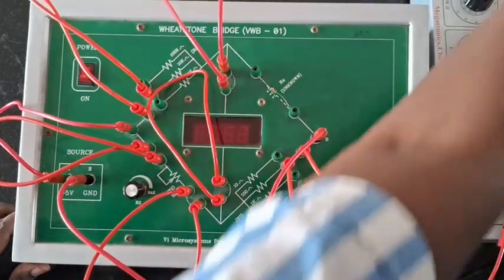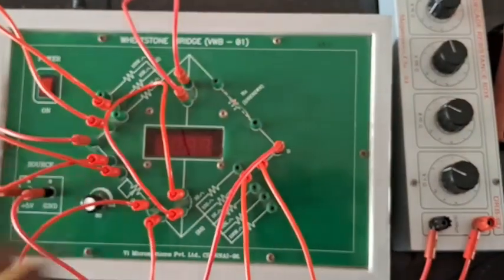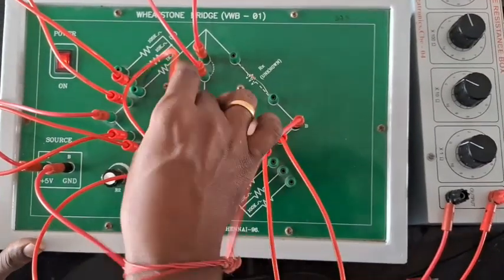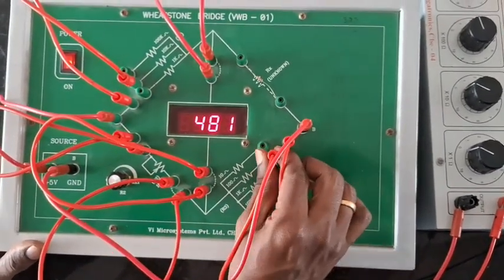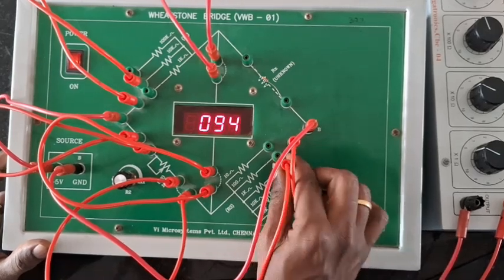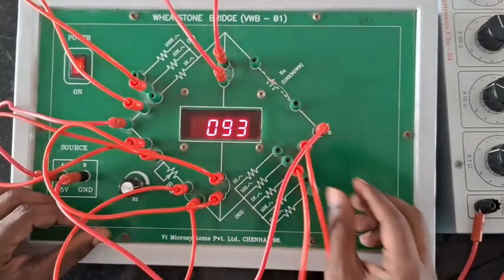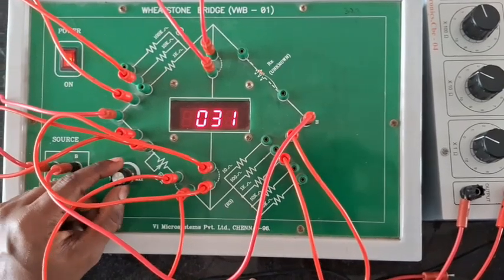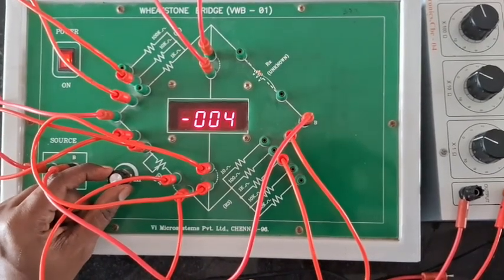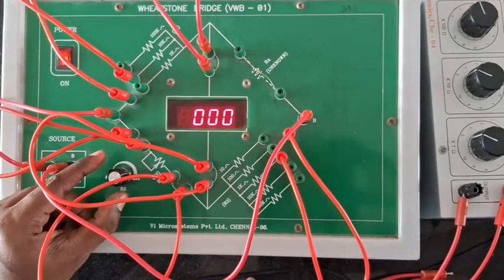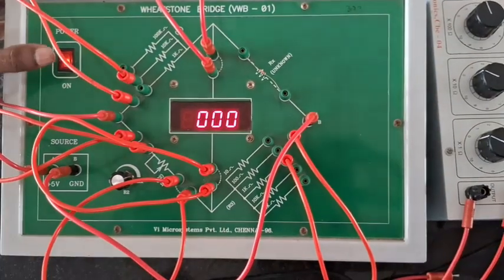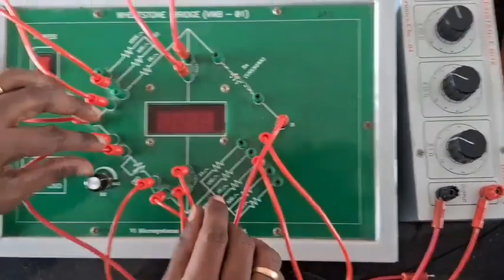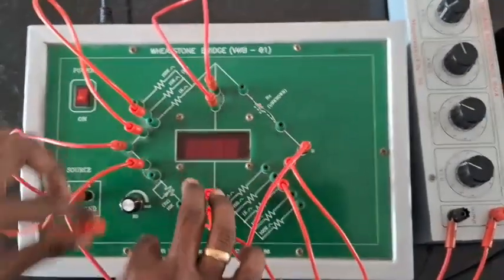Now switch on the circuit. We can change the values by this. Now it becomes 0. So at this time we switch on the circuit and we can measure the value of R2. The value of R2 should be 0 to 10 kilo ohm.